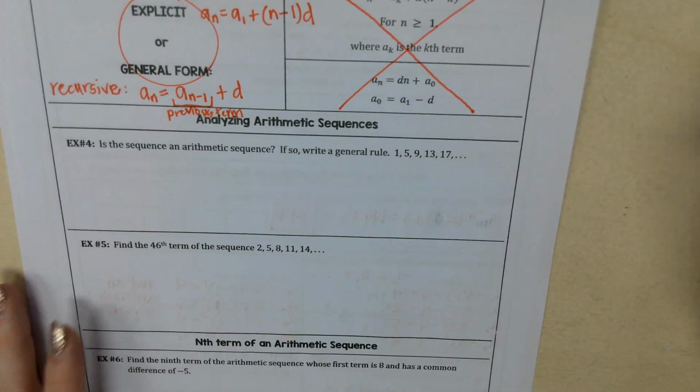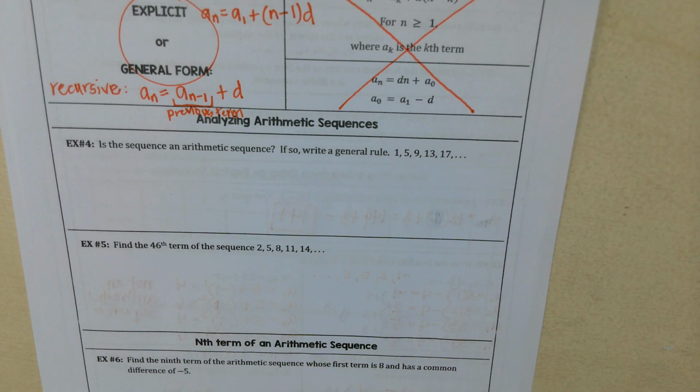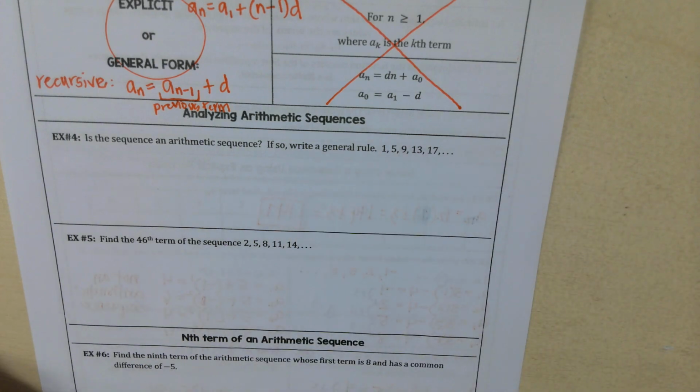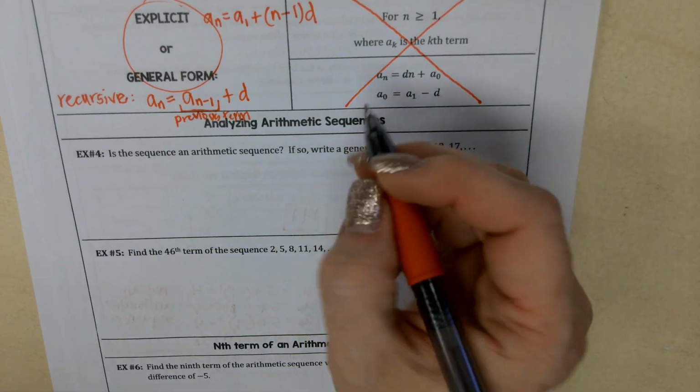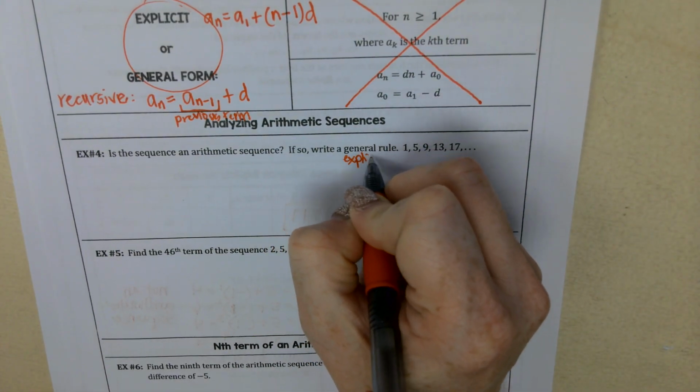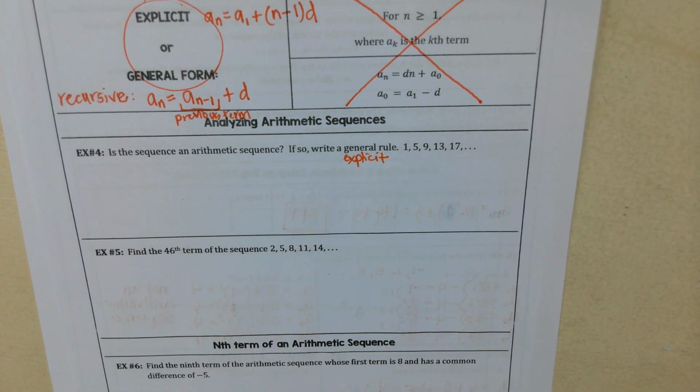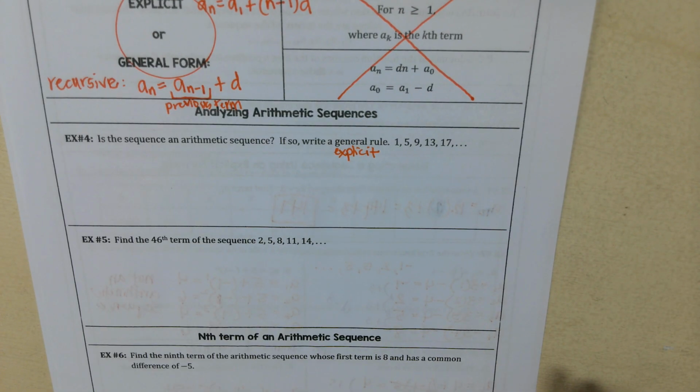All right, analyzing arithmetic sequences. I want to know, is this an arithmetic sequence or not? If so, I want to write the general rule, which is the same thing as the explicit formula. Explicit. Not explicit as in lyrics or language, even though I know sometimes you'll probably feel like using explicit language when it comes to pre-calculus. Hopefully you're feeling like you're surviving. Told you I would take care of you.